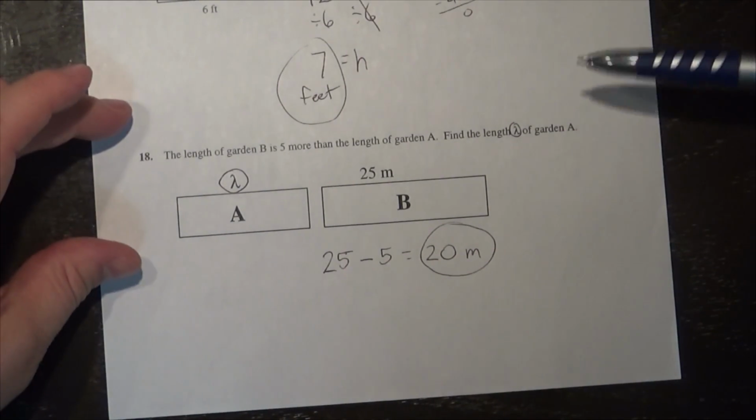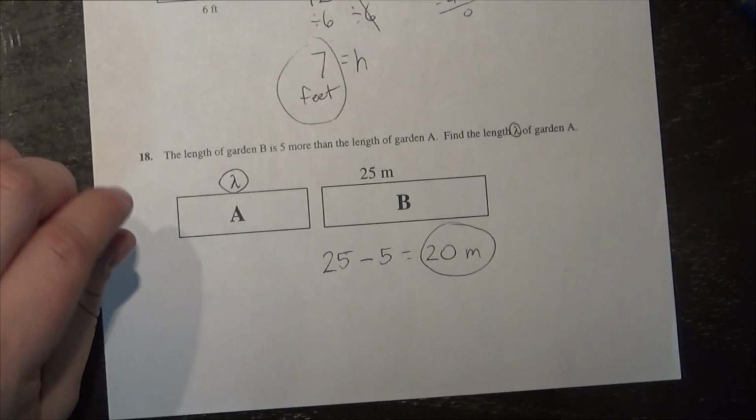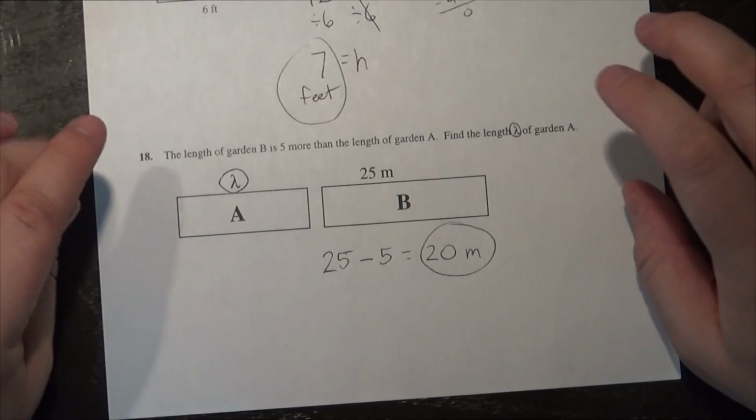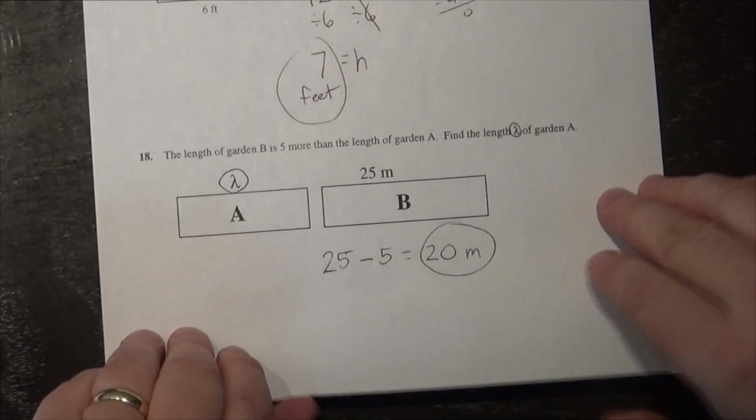This one, I think a lot of people are going to be confused by because it's got a picture, various reasons. Maybe it's the variable. Don't let that stuff confuse you. It's a very, very basic question. You just have to read it, understand it, plug it in, and go.